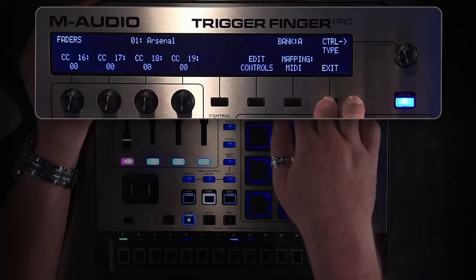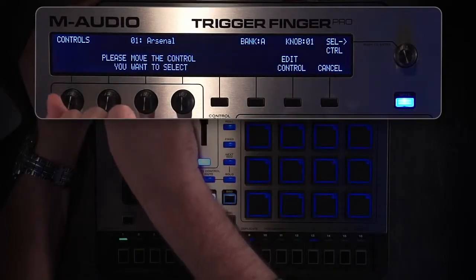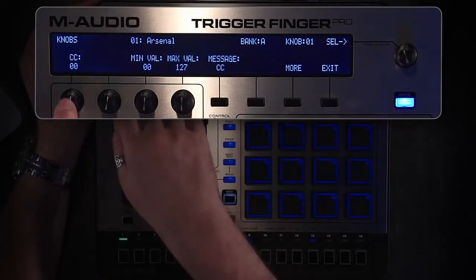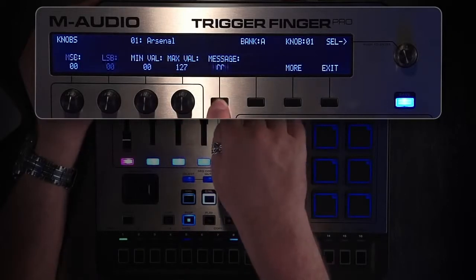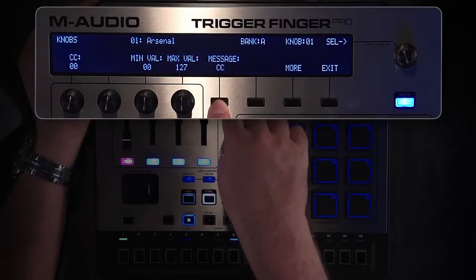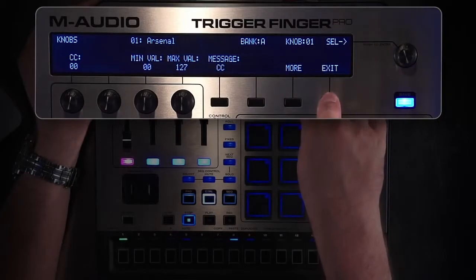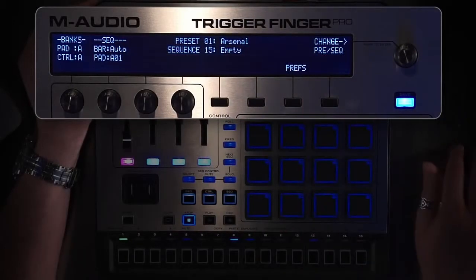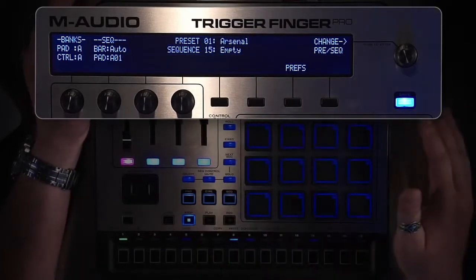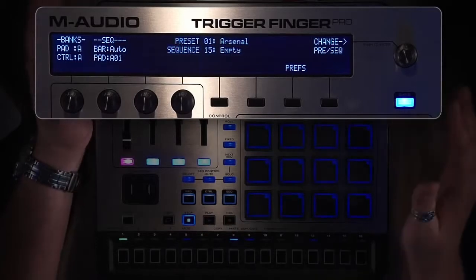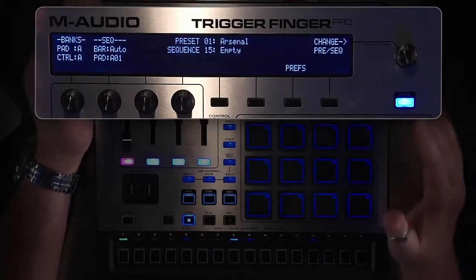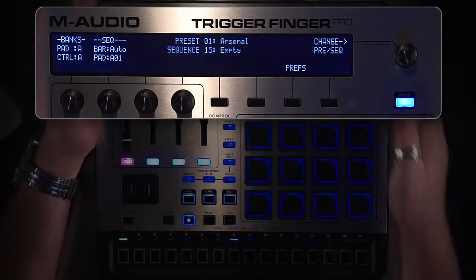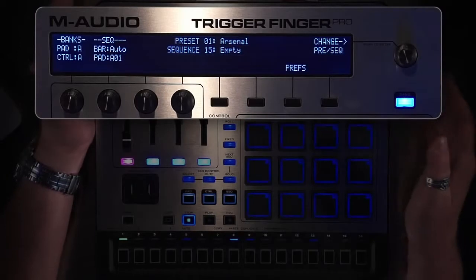I'll exit out of that, edit controls, and now let's pick a knob. Bank A, knob 1, edit control, the CC number, the min and max value, the type of message. So I can send an NRPN or CC message. I'll exit out of that. And if I did all of these changes, I would want to save the preset like I explained earlier, because if I don't save the preset and this thing turns off, it's gone and I have to do it again. But once you have the initial setup set up, then depending on whatever configuration you use outside of this device, you can call up the preset very quickly.